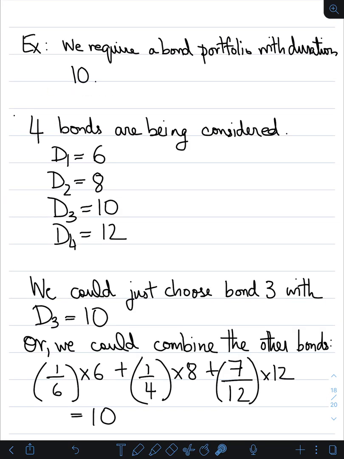Let's say we require a bond portfolio with a duration of 10. There are 4 bonds that we have as options. The first one has a duration of 6. So when I say 6, I mean 6 years, right? The second bond has a duration of 8 years, the third has a duration of 10, the fourth has a duration of 12. Let's say we needed again a duration of 10. What's the first obvious option? We could just pick bond 3 with the duration D3 equals 10. That would directly give us our requirements.